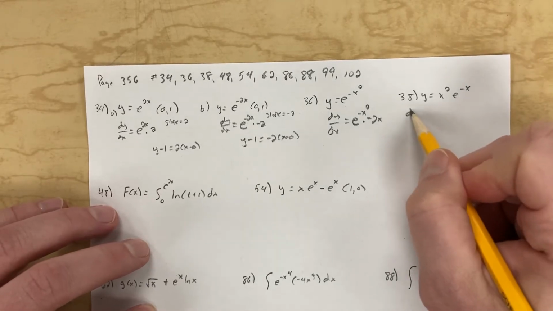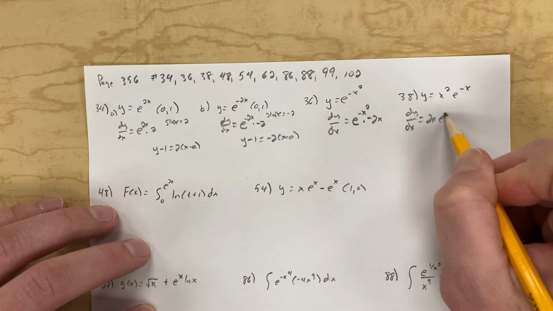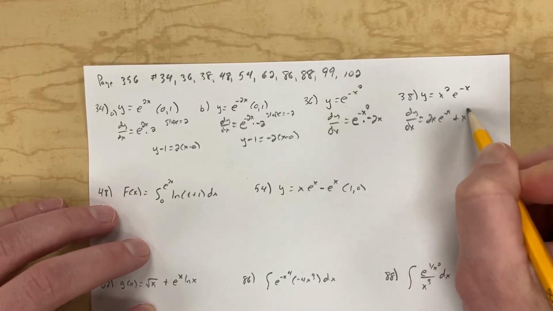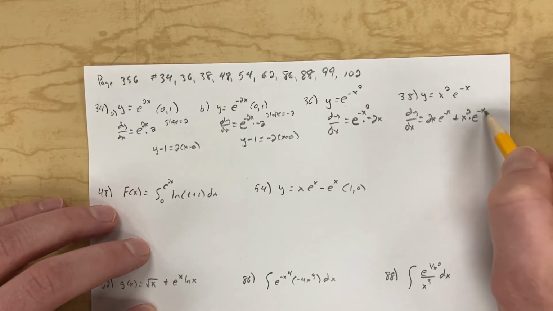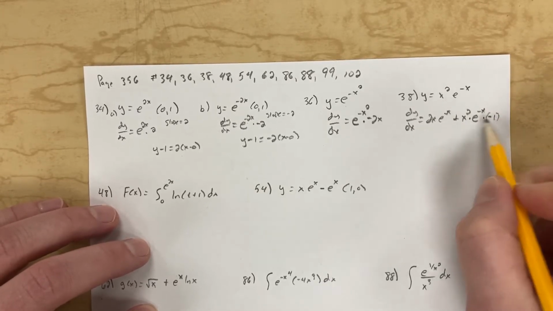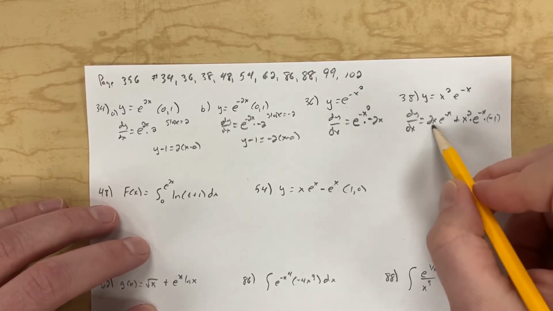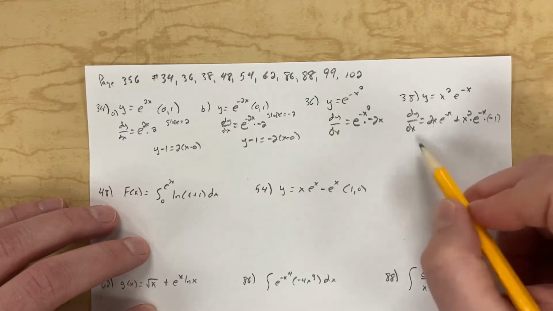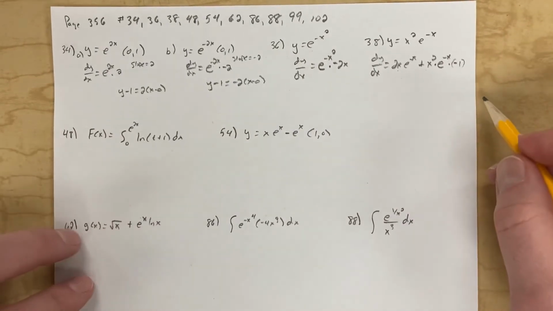For 38, it's going to be a product rule. So derivative of x squared is 2x, leave e alone, plus x squared times the derivative of this, which is e repeated, times the derivative of negative x, which is negative 1. That negative could be put here, made that a minus if you wanted. You could also pull an x and an e to the negative x out of both of these and write what's left over. Sometimes the AP will do that, sometimes they won't. It really just kind of depends.